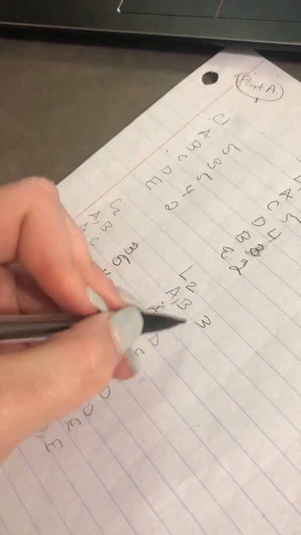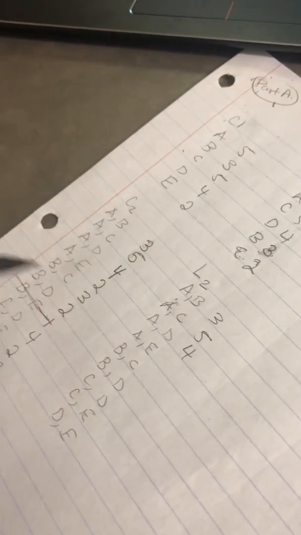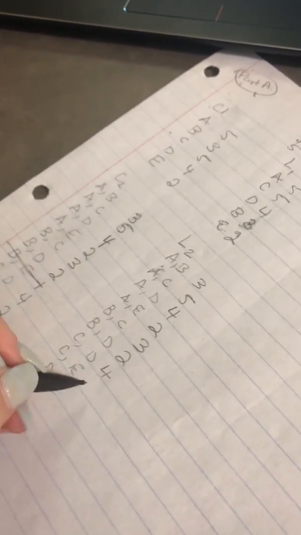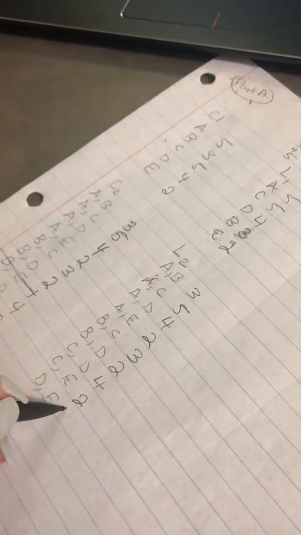So it's the same thing over here. Since our AB over there is 3, we're just going to copy down those numbers for this one. 2, 3, 2 again, 4, 2, and then 2 as well. And so this is our first part. Now we're going to move on to our L3 and C3 table.